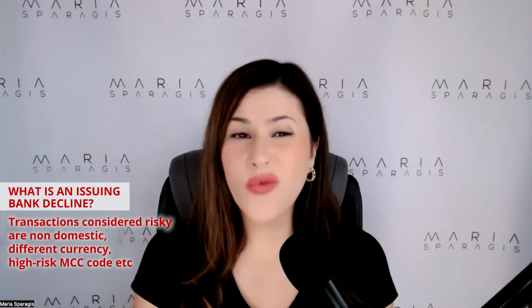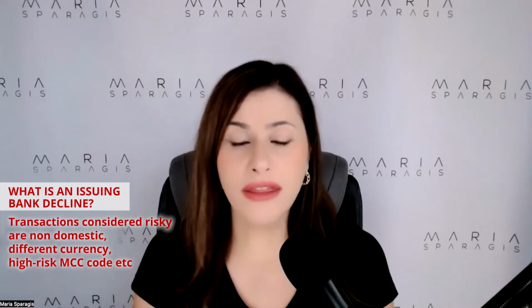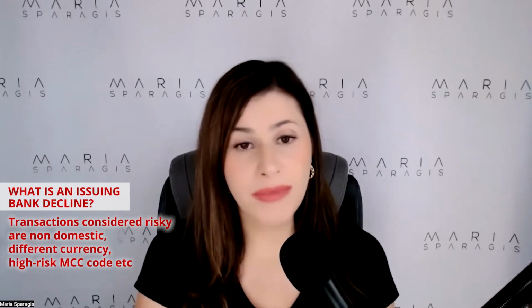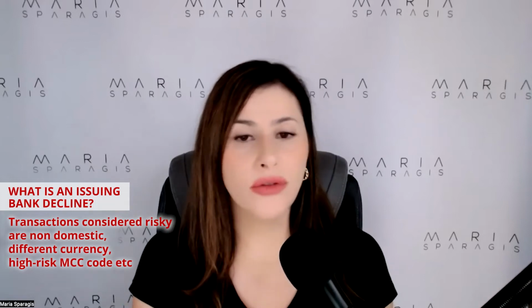and the customer. If you're charging in a different currency as well, because of exchange rates and so forth, it's a riskier transaction because they may think that the customer may not like the charges that are coming from a different currency. If you're in a high risk business and you are assigned a high risk MCC code, an MCC code is a merchant category code, then also your customers' banks may be a little bit more inclined to decline the transaction. Now, I have a whole slew of information on the channel about MCC codes.